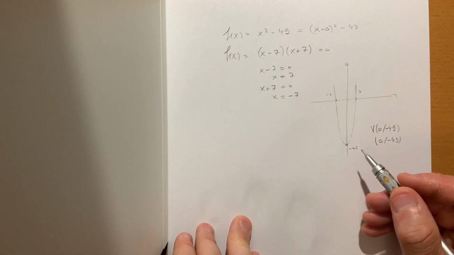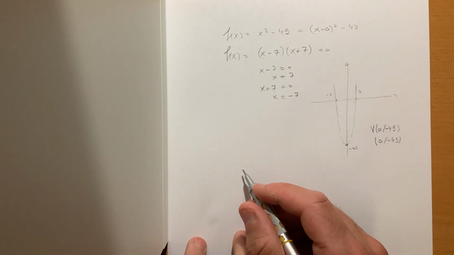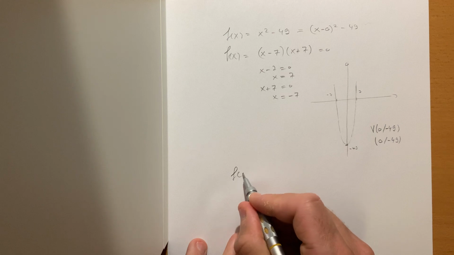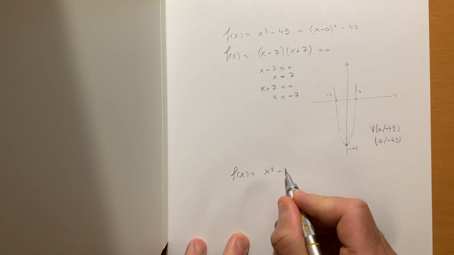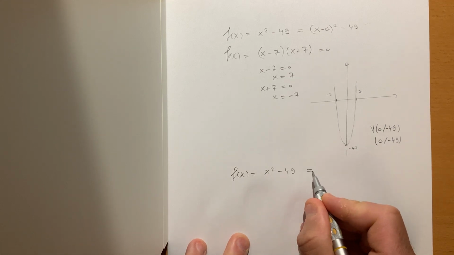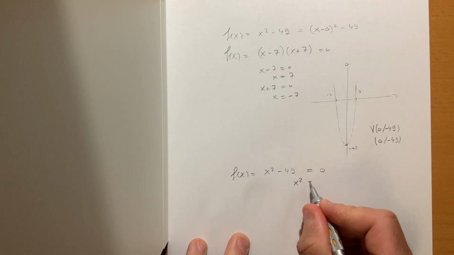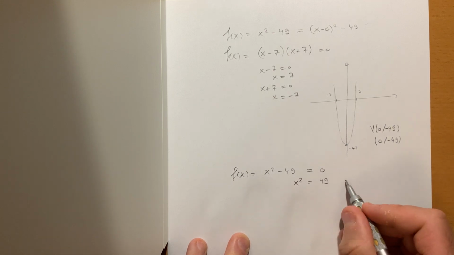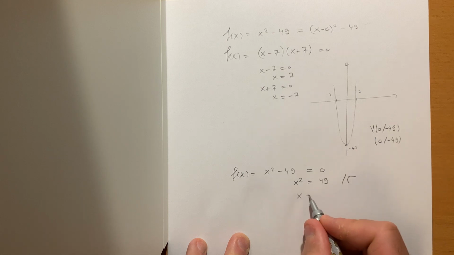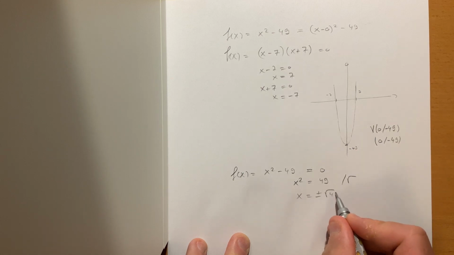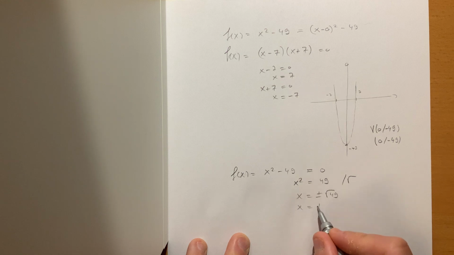Well, you could have done it like this here. It's a special case, because f of x is x squared minus 49. You could have set this equal to 0, and you could have said, well, then x squared is 49. Take the square root. x is plus or minus the square root of 49, which is x equals plus or minus 7. You could have done it like this.